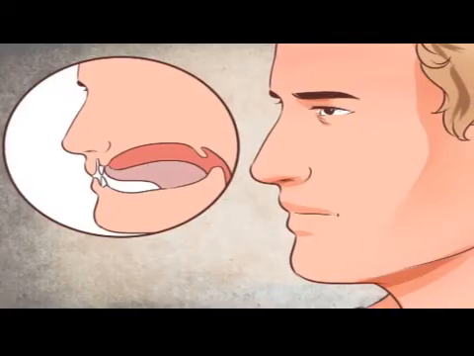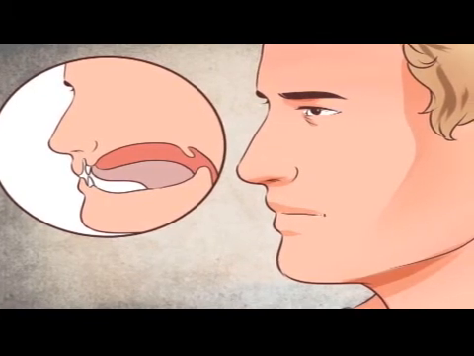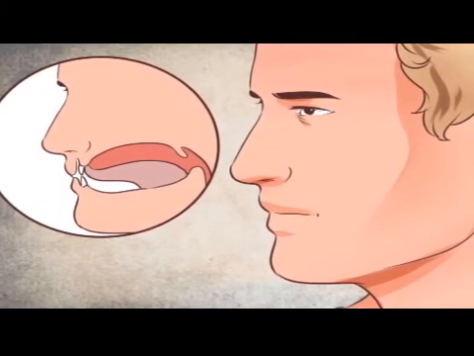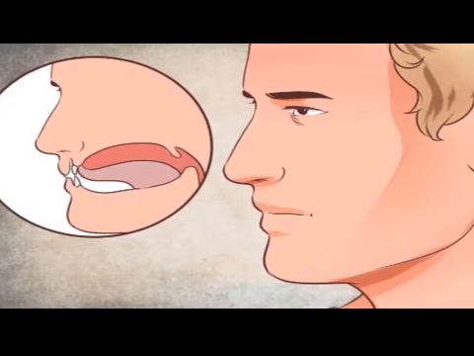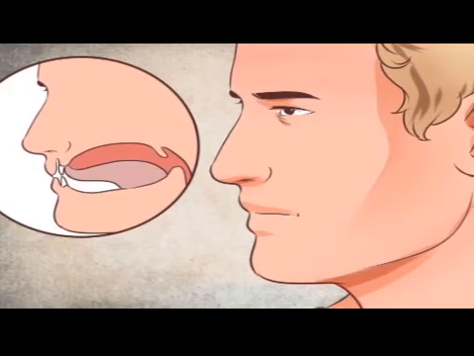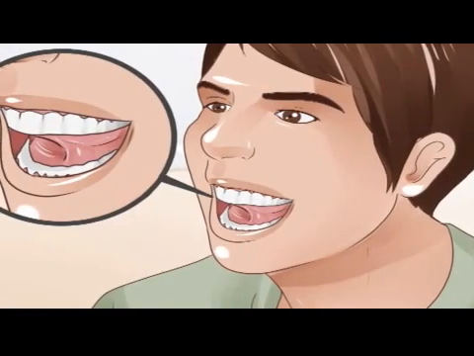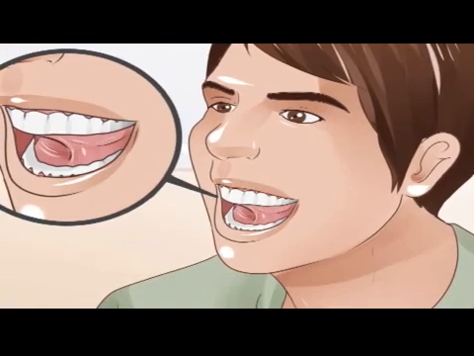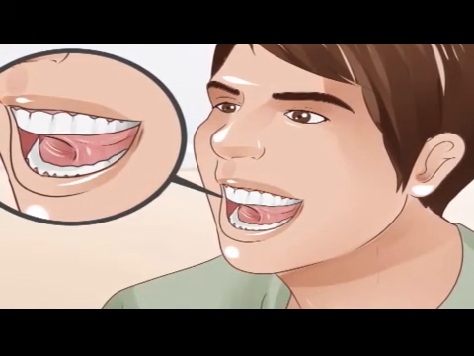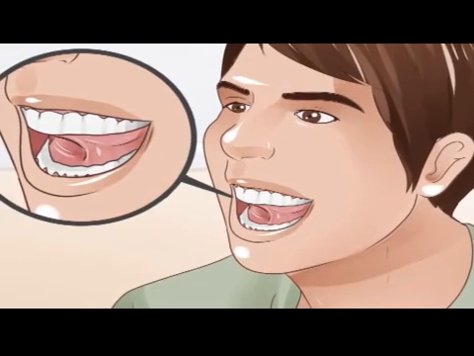For English stops, two positions are relevant. One of these is contact between the tip of the tongue and the ridge that is just behind the upper teeth, the alveolar ridge. This is referred to as alveolar place of articulation. It's a feature of the first and the last consonants in the word did.